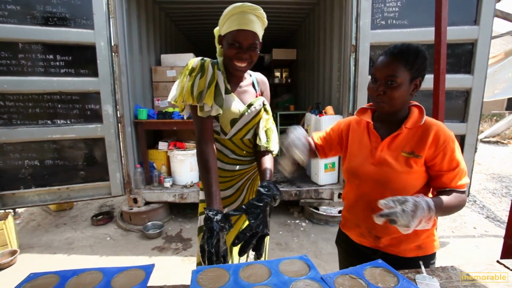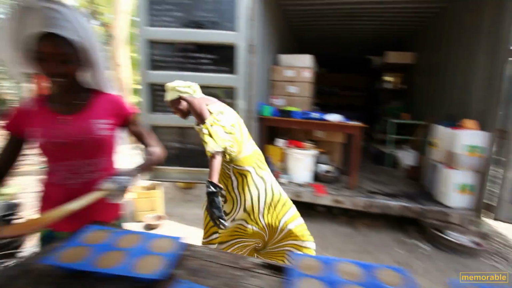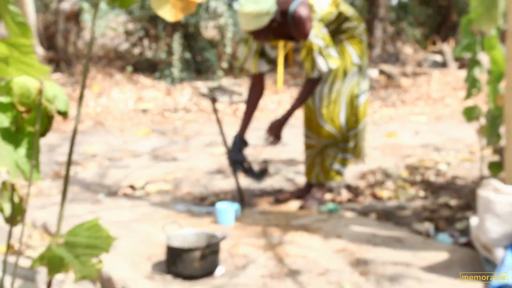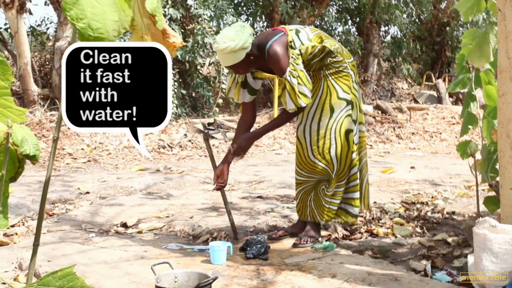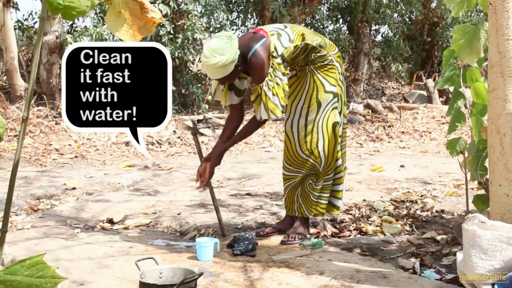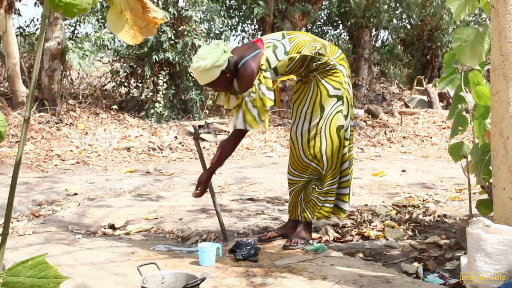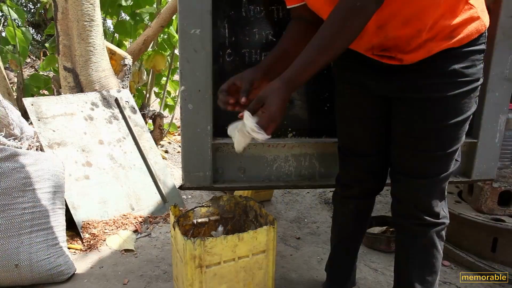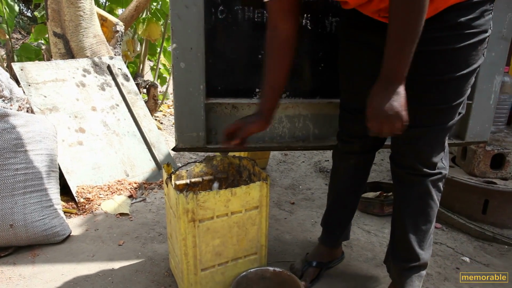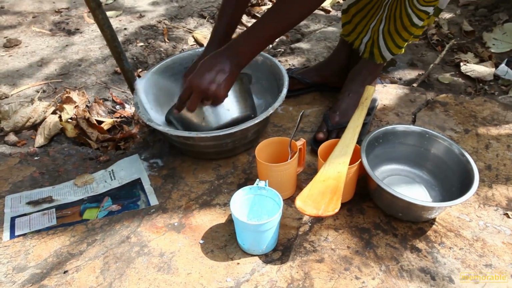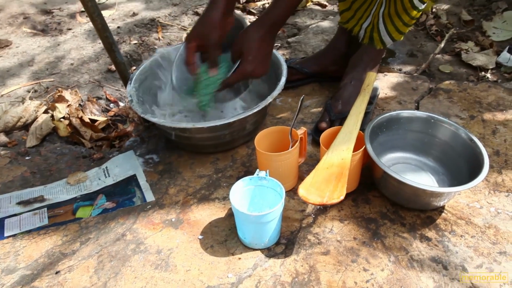Remember to be careful, as caustic soda can touch your skin. If this happens, clean it off immediately with water. Throw the gloves away once you have finished with them. Wash all materials and don't use them for preparing food.